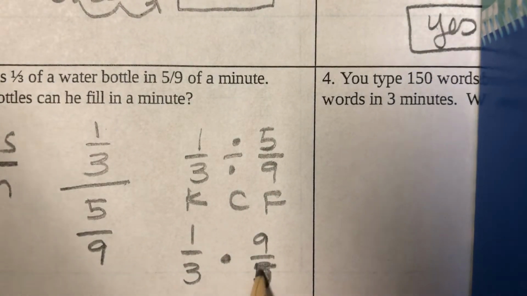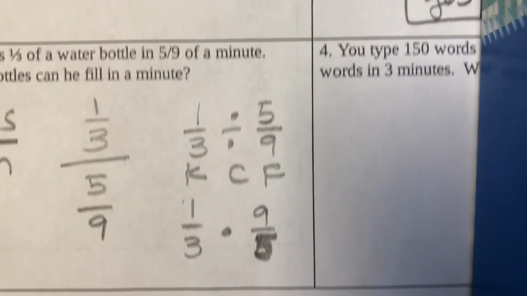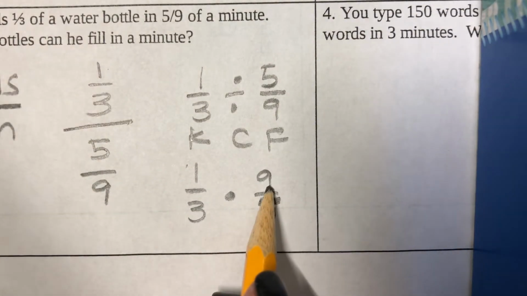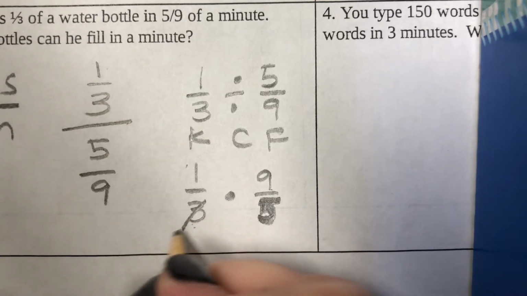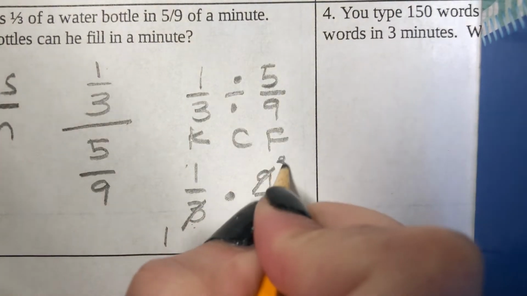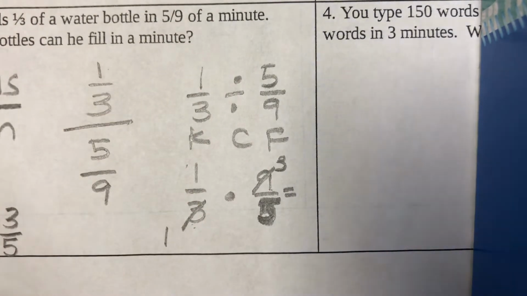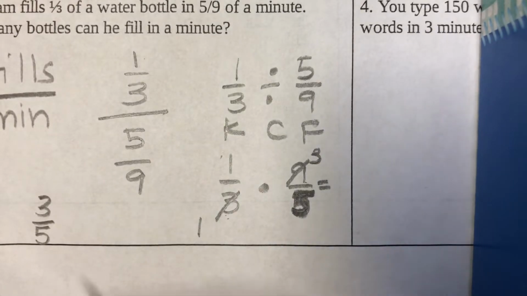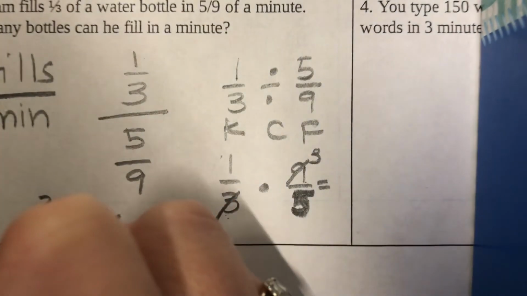Oh, see how easy it is just to make a mistake. And at the end of the day, it's very easy. The 1 and 5 don't have any common factors other than 1. So I'm going to now cross cancel the 3 and the 9. They have a common factor of 3. 3 goes into 3 once, 3 goes into 9, 3. That leaves me with a value of 3/5. Oh, right there on the edge of the paper. 3/5 a bottle per minute.